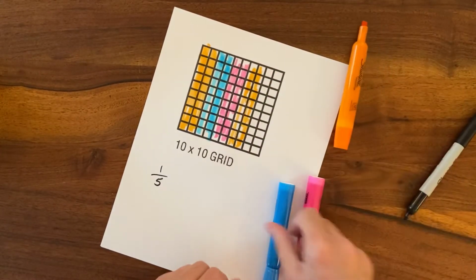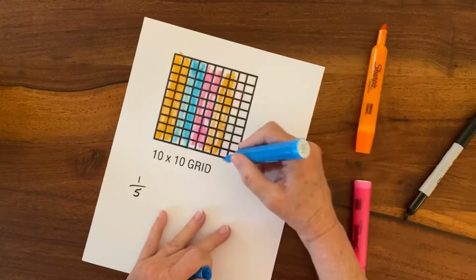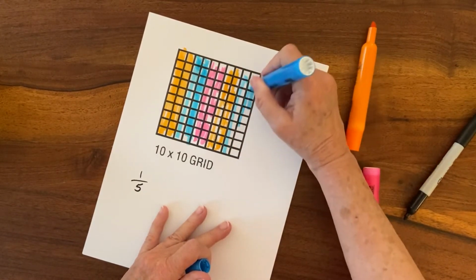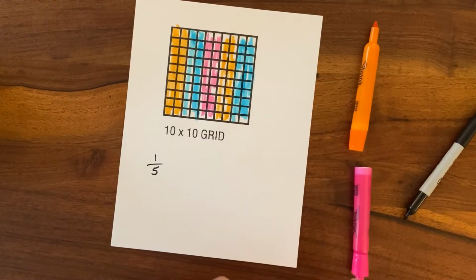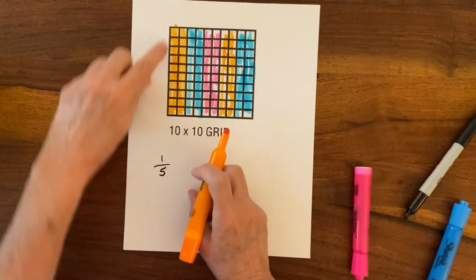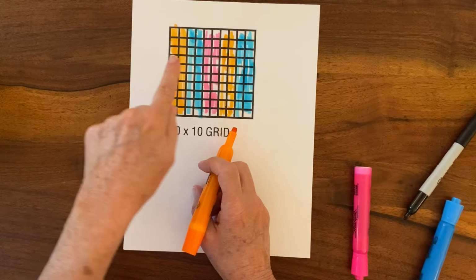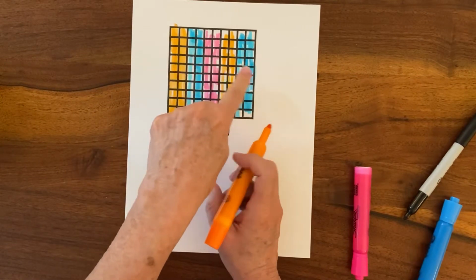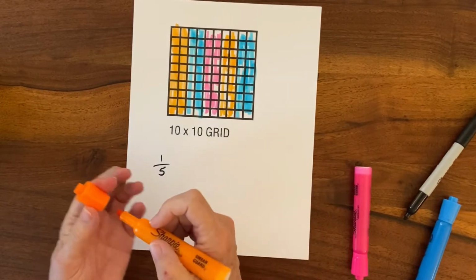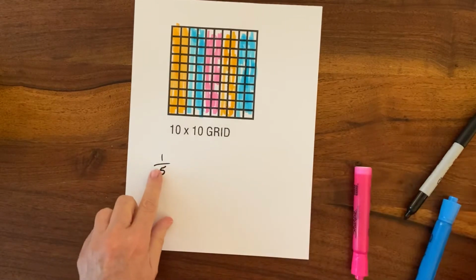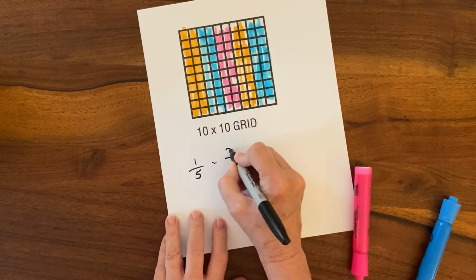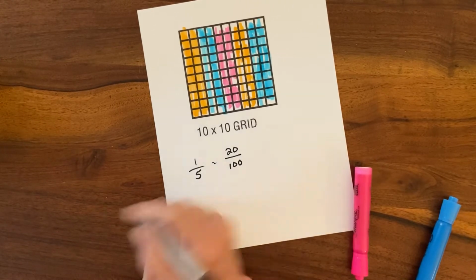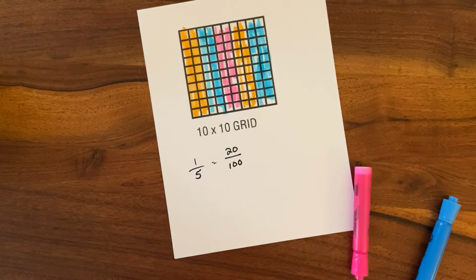4 groups and 5 groups. Okay, so how many are in each group? I know that there are 10 in each row. So that's 20, that's 20, 20, 20, 20, right? So 1/5 is the same thing as 20 out of 100, right?